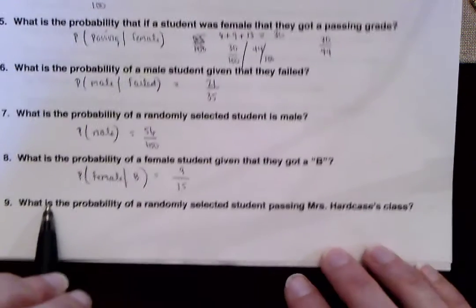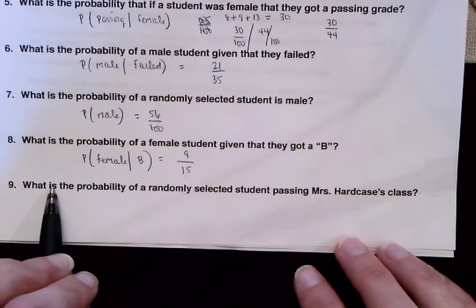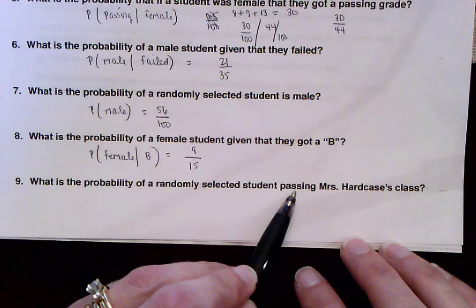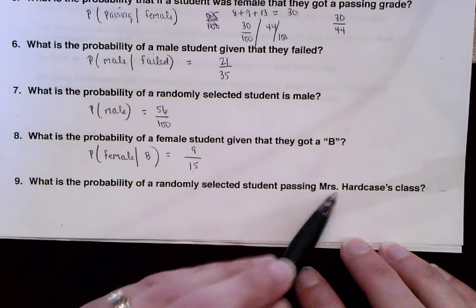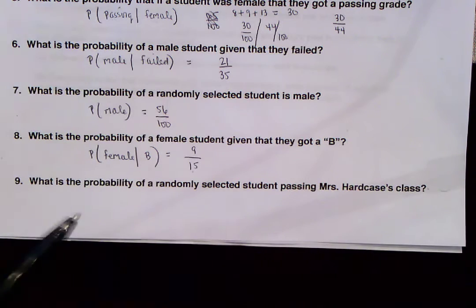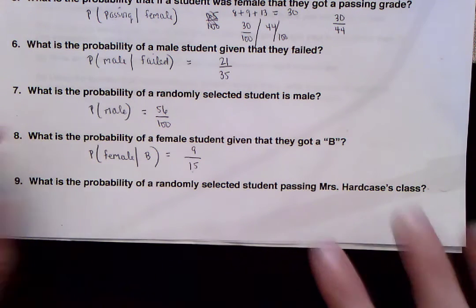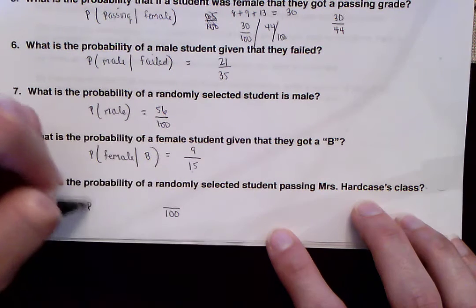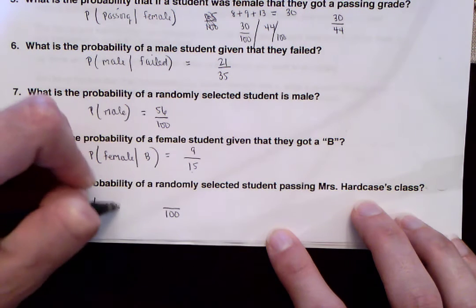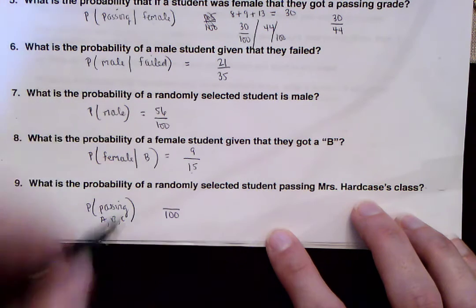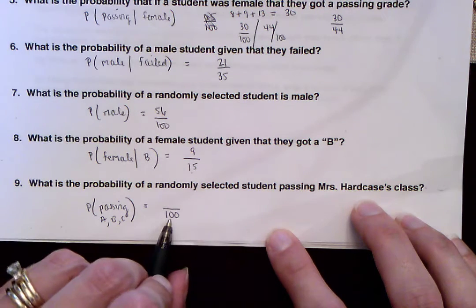What's the probability, last one, of a randomly selected student passing Miss Hardcase's class? So now let's just look in general at all the passing grades. Okay, we know the bottom is going to be 100. So the probability of just passing in general is getting an A, B, or C. So we know there's 100 kids in there.